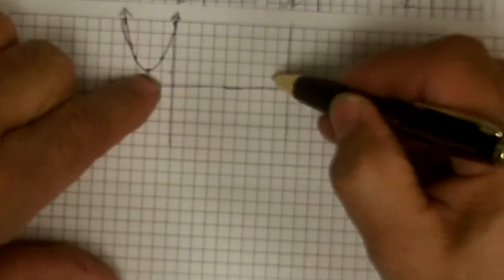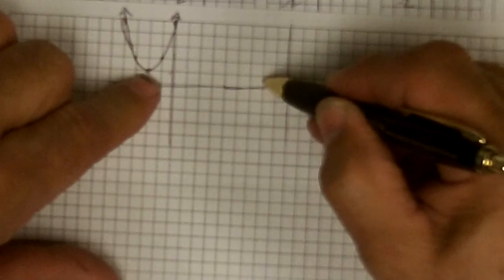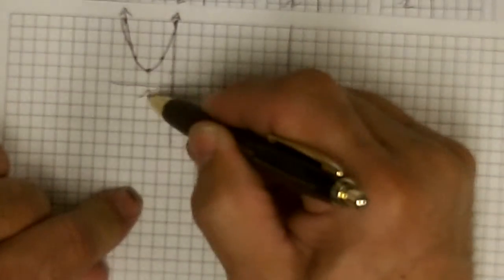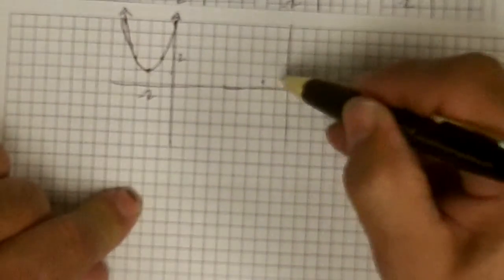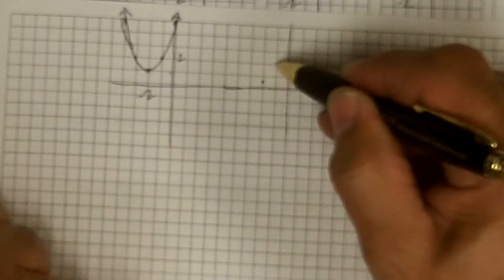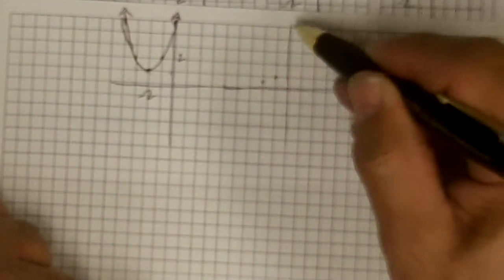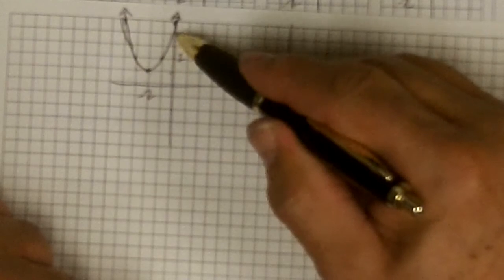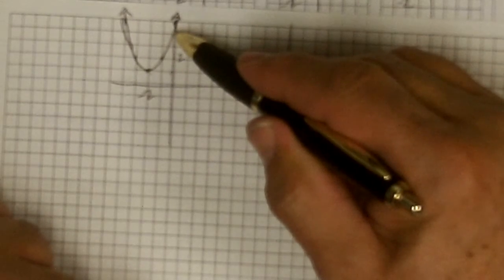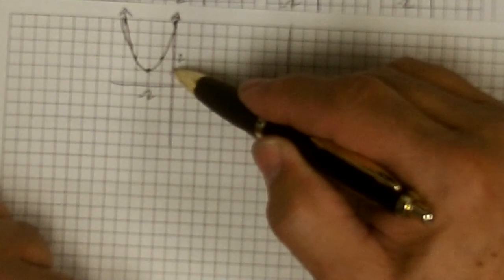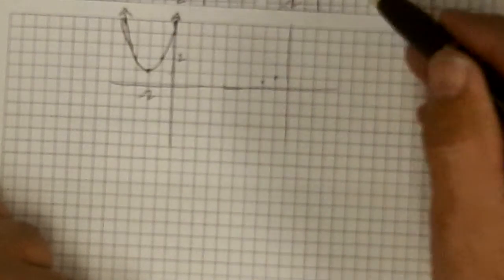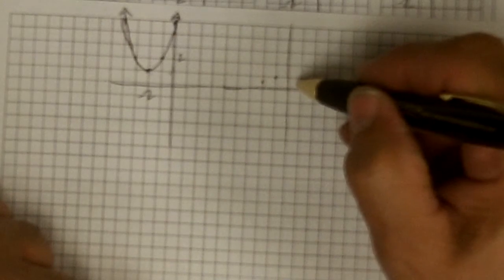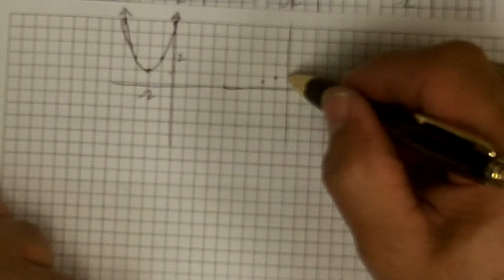So if I take this one that's up 1, it goes to a half. The one that's at 2 will go to 1. The one that's at 5 goes to 2.5.